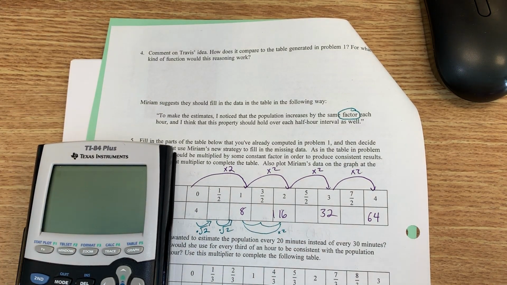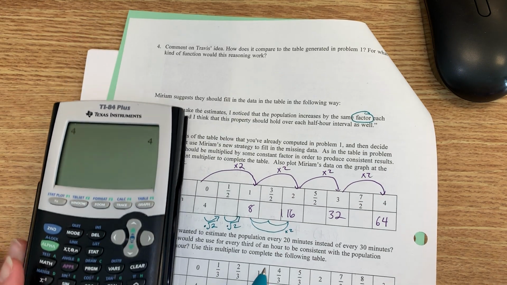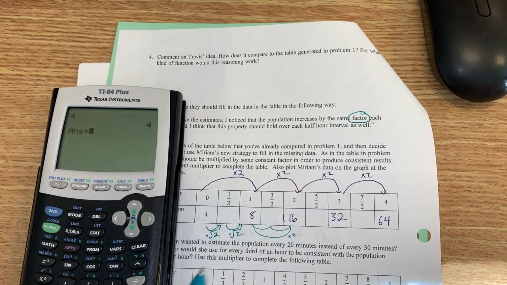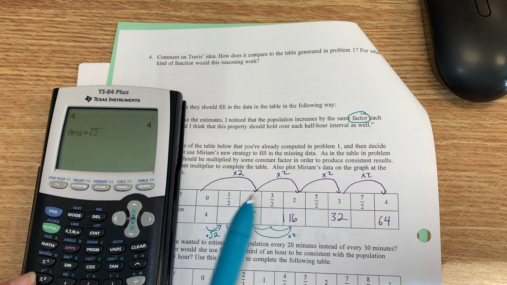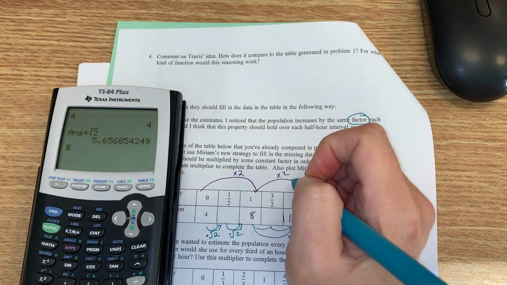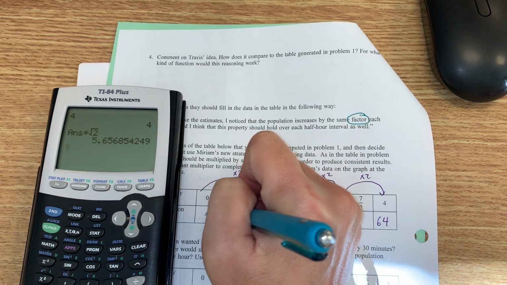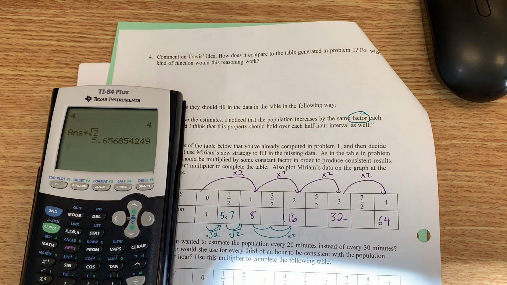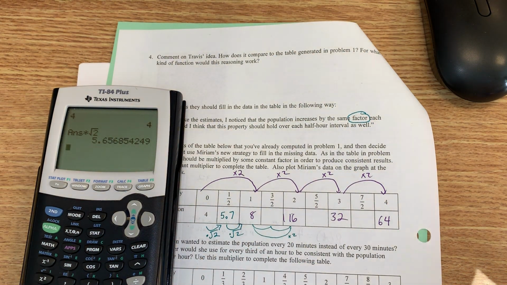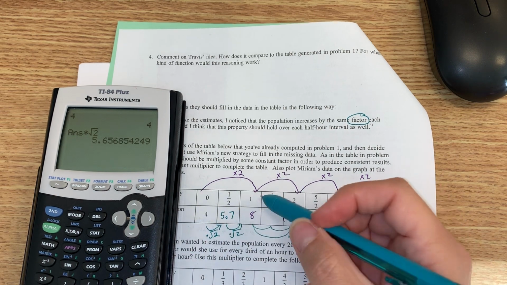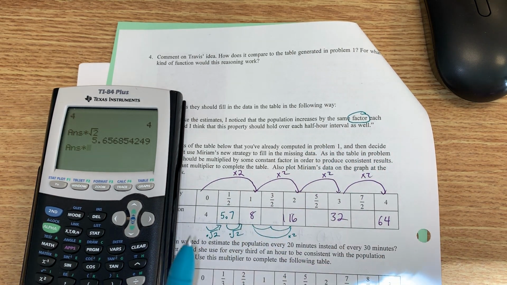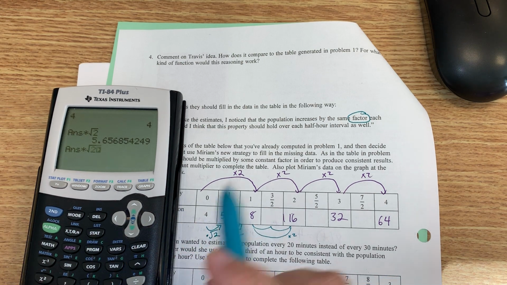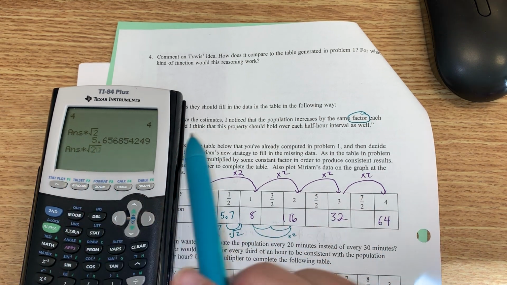All right, so I started with 4. So I'm gonna do 4 times root 2. I got the root by doing second x squared. And I'm just gonna estimate, so I'm gonna go 5.7. Because obviously this is not really the number of bacteria, but I don't wanna round. And I'm also not gonna type 5.7 into my calculator. I'm gonna do times root 2 again, and I'm using the answer function.